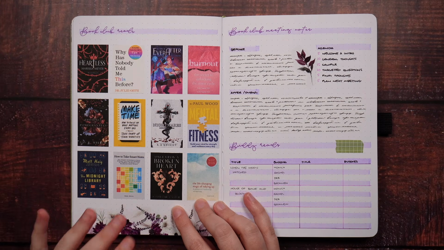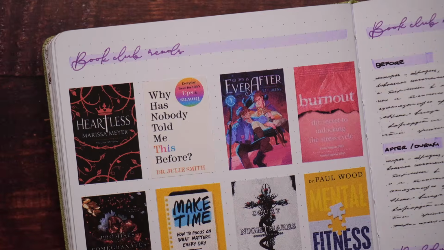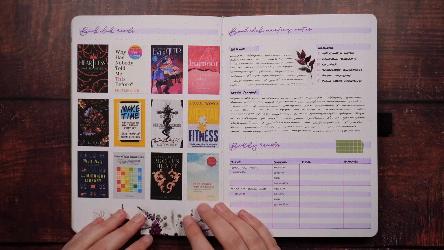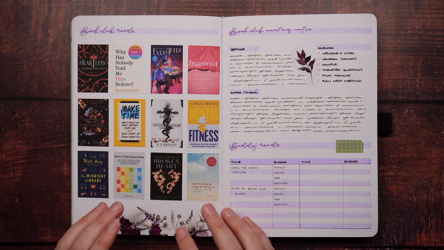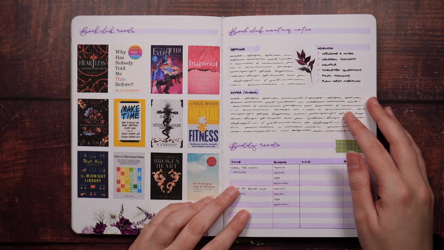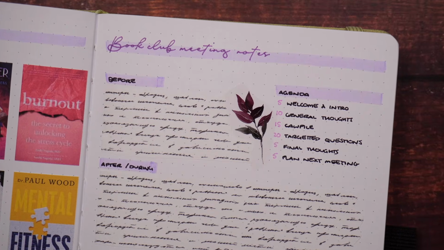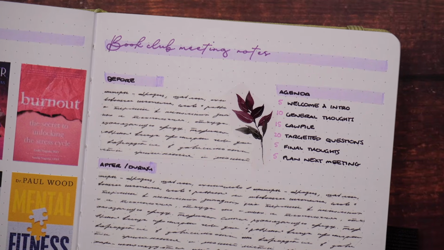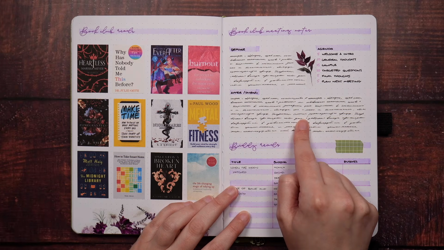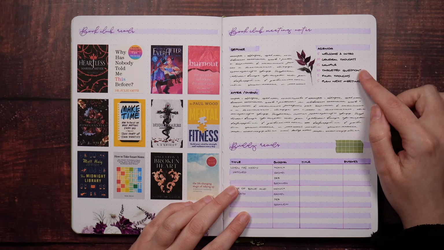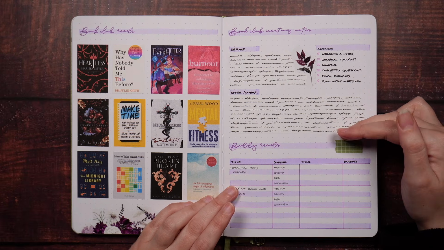Our book club does a book per month, so 12 on this one. If you space this a little differently, you could also put the rating for each of the books under there, or just leave it to the pictures. If your book club has meetings, then it could be good to have a space dedicated to those in your journal as well. I've done this one in 3 separate sections, so notes for before the book club meeting, notes for after or during the meeting, and then also a little meeting agenda, just so you know the different things that are going to be discussed, either as a member or as a host.